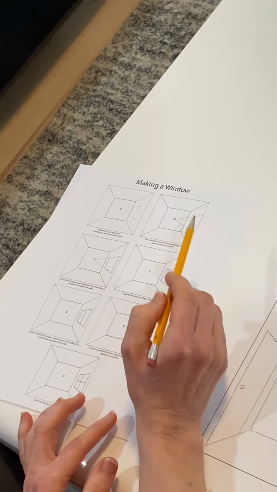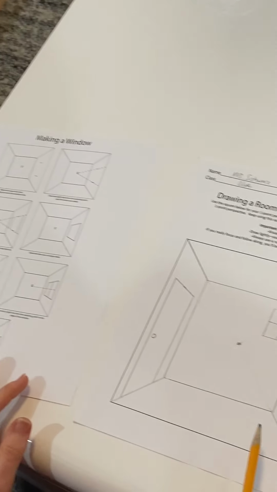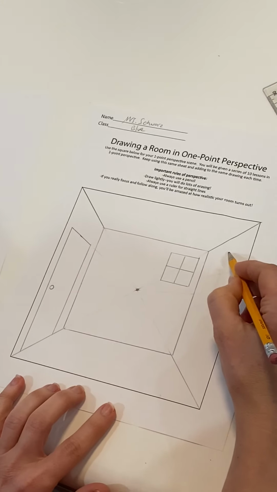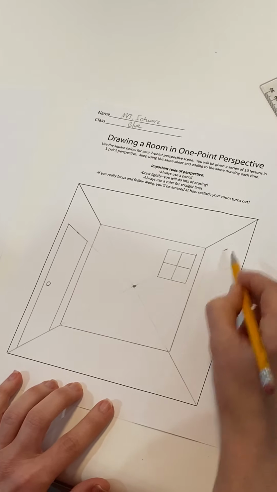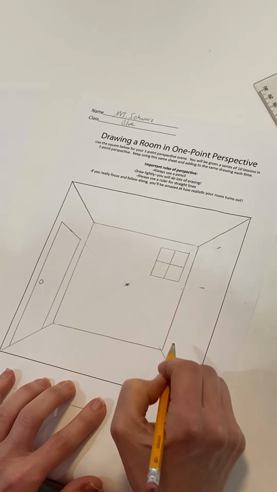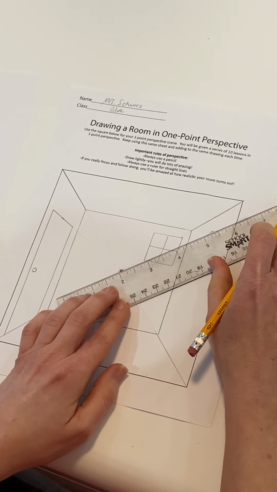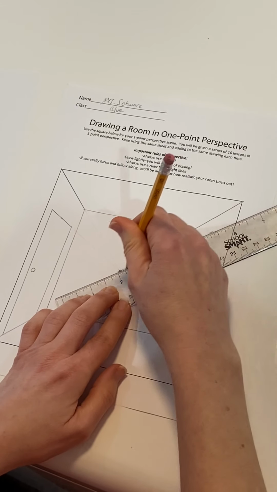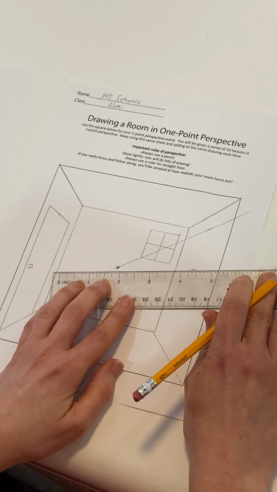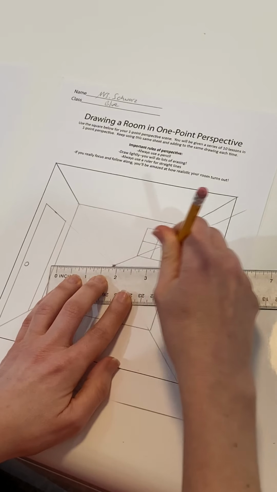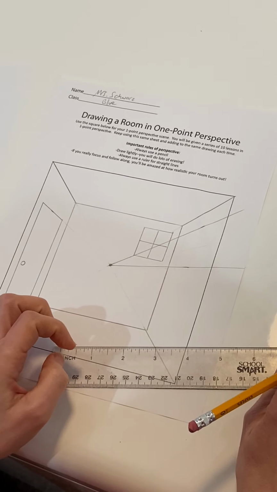But if it's on a side wall, like in this worksheet, you have to use 1-point perspective. So step 1, you decide how big you want your window, and you make 2 little marks of where that window is going to go. Then you take those 2 marks, you connect them to the vanishing point with a really light line. Always draw lightly. And you do the same thing here, and it should look like that.